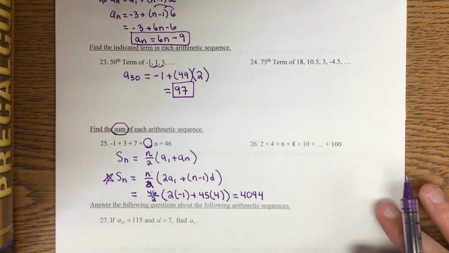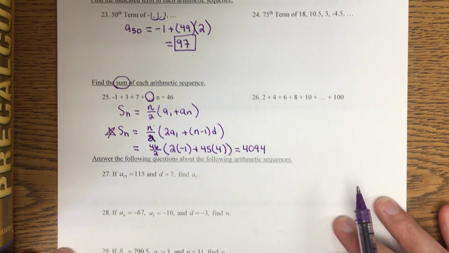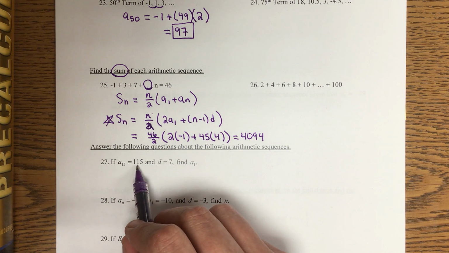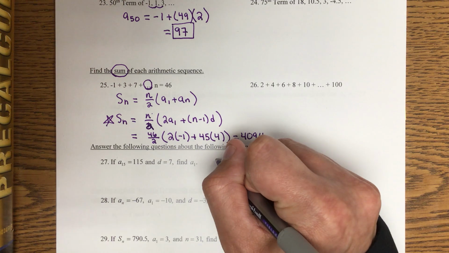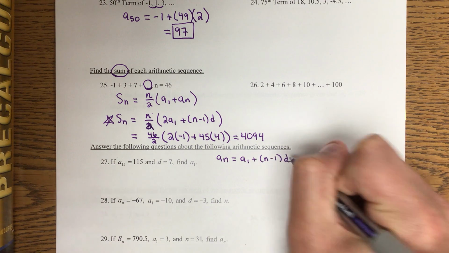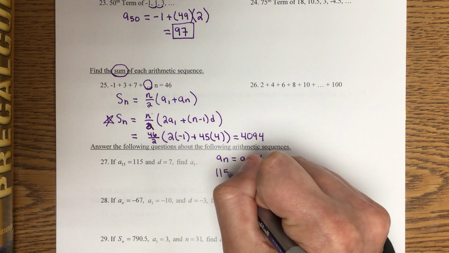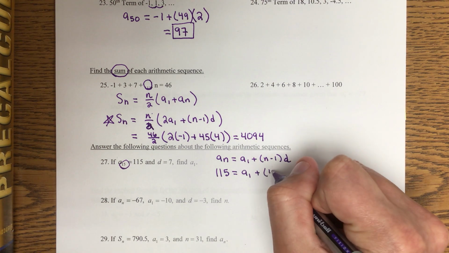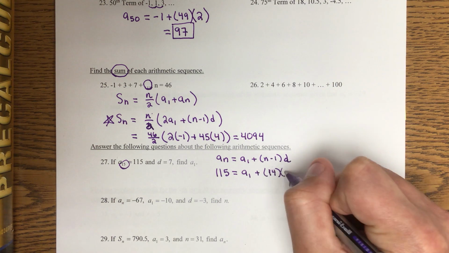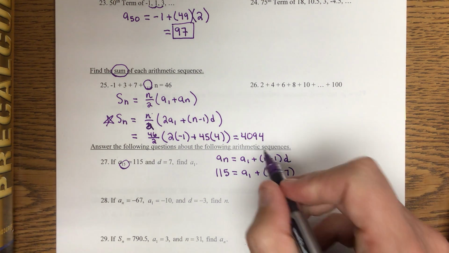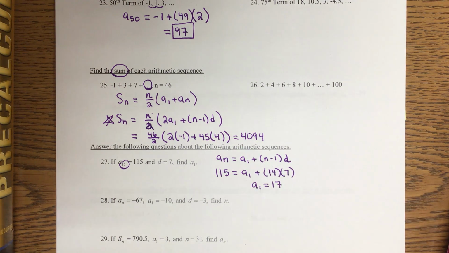And then kind of this last part here about arithmetic sequences, some of these you can work backwards. So for example, number 27, if I tell you that the 15th term is 115 and the difference is 7, work backwards. So we can use this to work backwards. So the nth term is 115. We don't know the first term. The n value is 15, so I'm going to put a 14 times 7. So you would take 14 times 7 and then subtract that from 115. And it looks like my first term is 17.